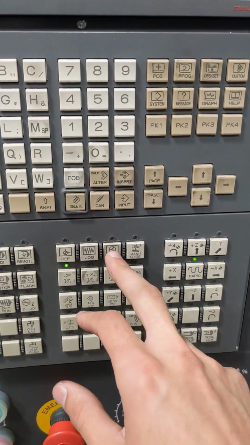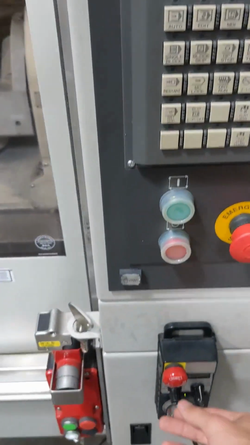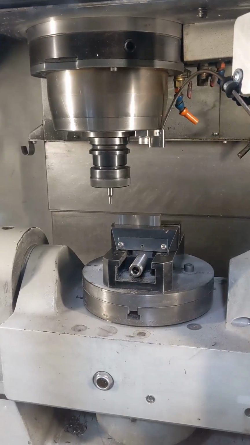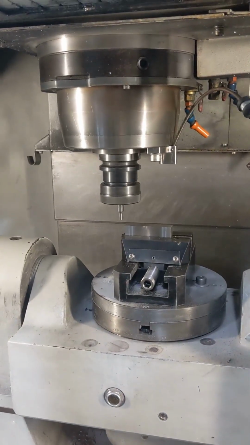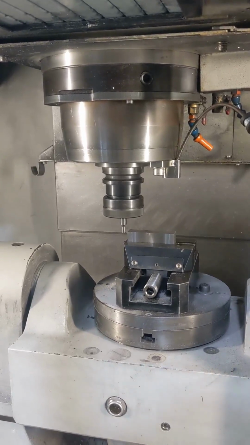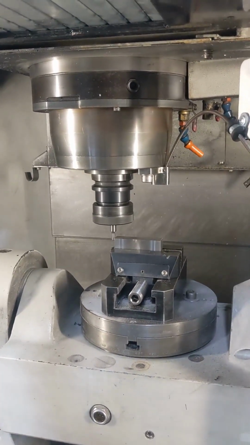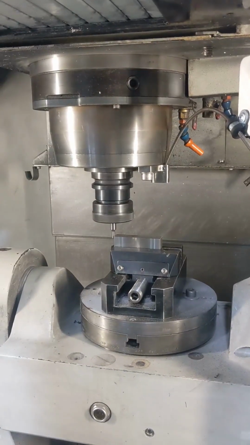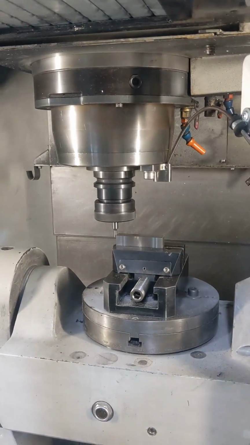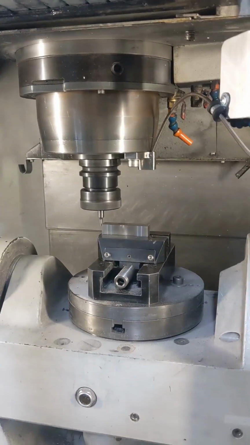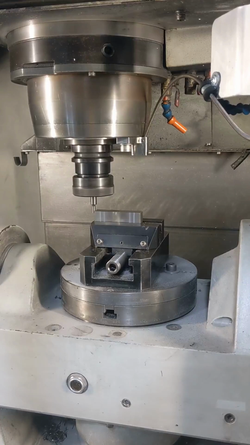Now we'll go down here to handle and use our jog pendant to find the X and Y. So I just moved the machine over with our jog pendant. I'm going to jog the machine down and just use the jog pendant to find our XY location. So let's say I want to find the bottom left corner, the front left corner. I'm going to move very slightly until I see the edge finder step over.